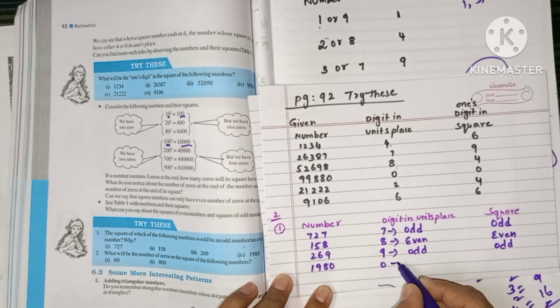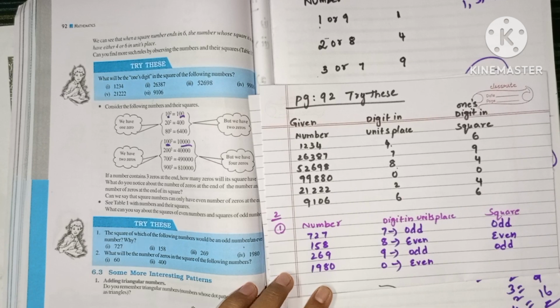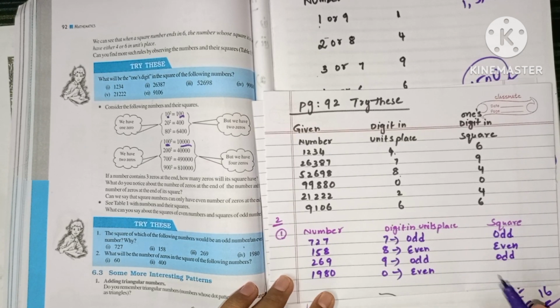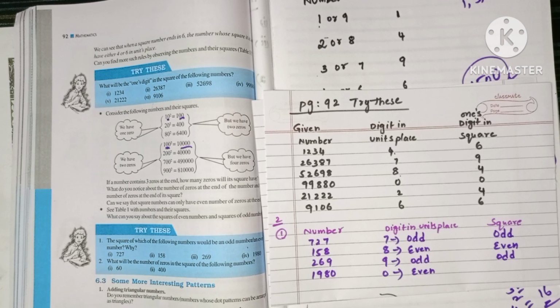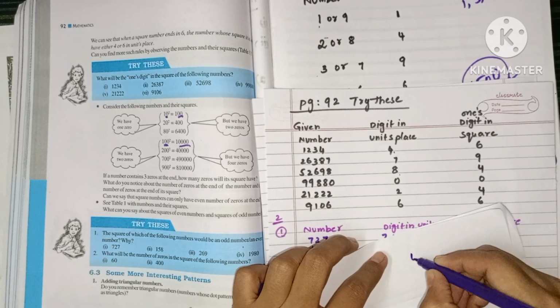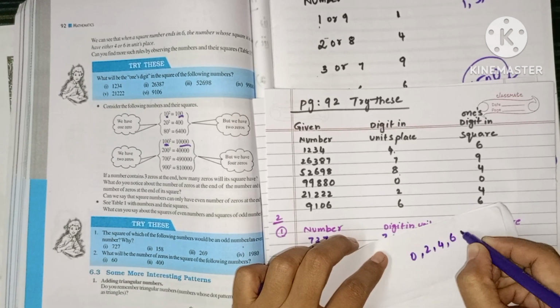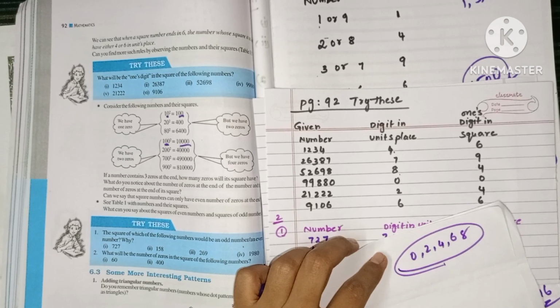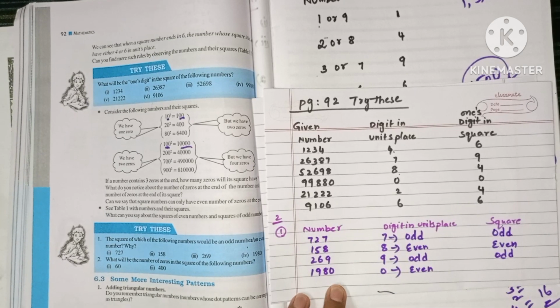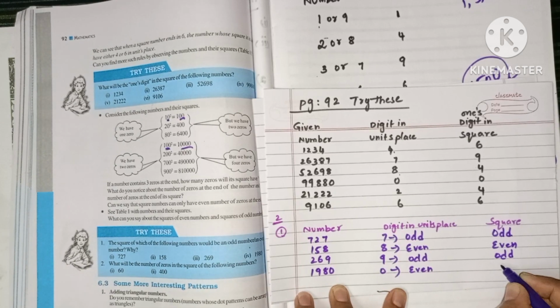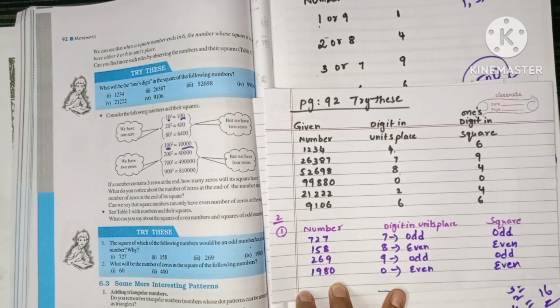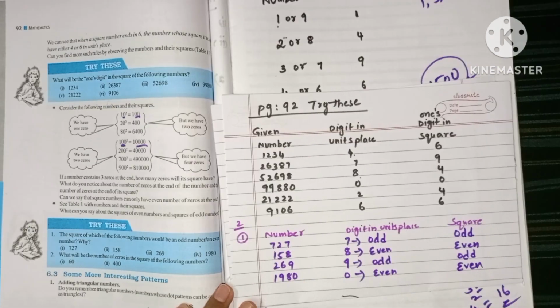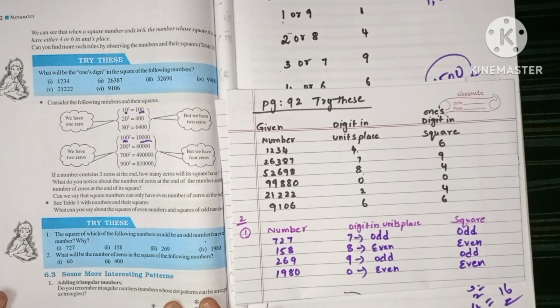So 0 is even, right? Any number which contains 0 in the units place is divisible by 2. That is the divisibility rule of 2. Okay. A number which ends with 0, 2, 4, 6, 8 will be divisible by 2. So this is an even number, so the square is also even. Okay. So like this you can easily write.